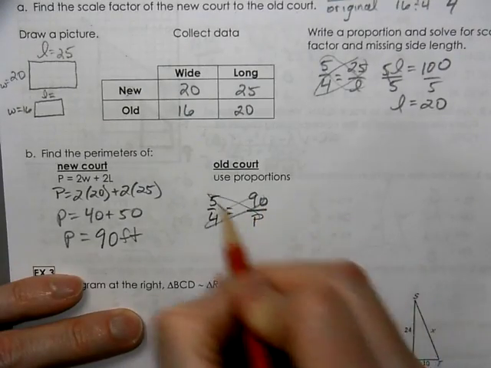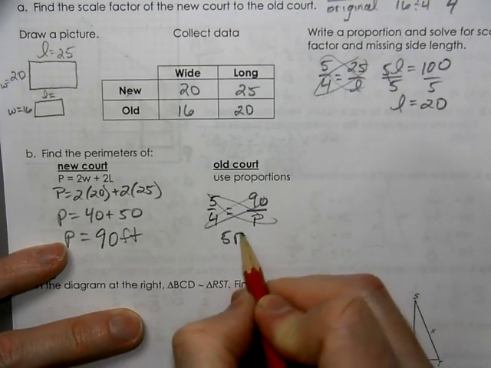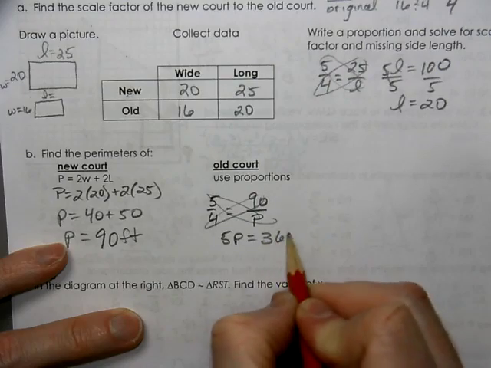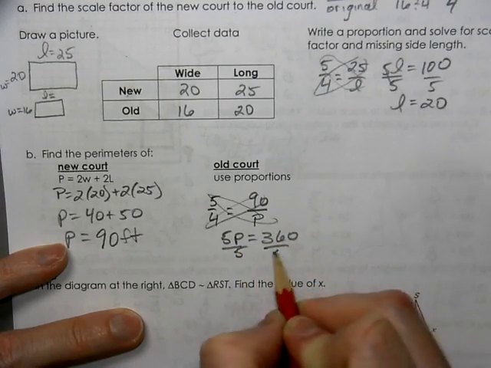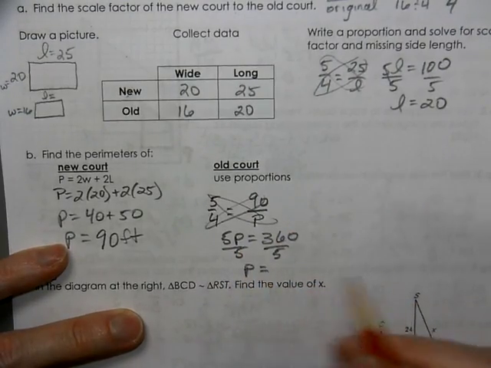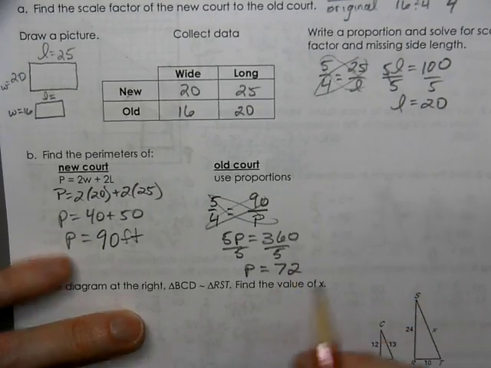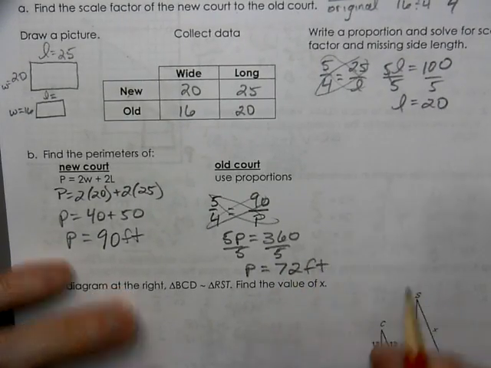So we'll cross multiply. Divide by 5. And the perimeter of the old court was 72. And that was feet.